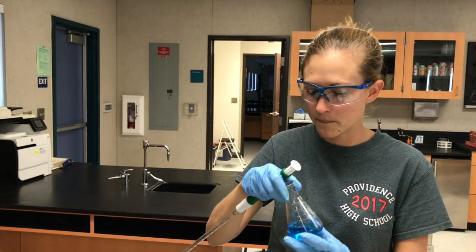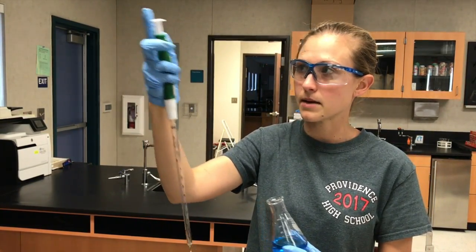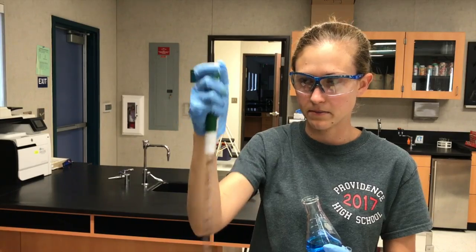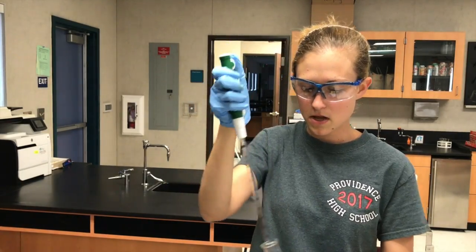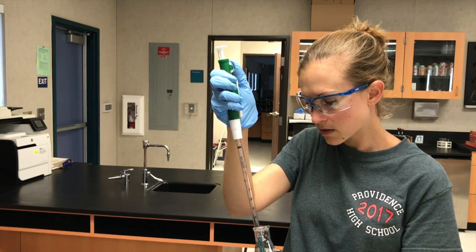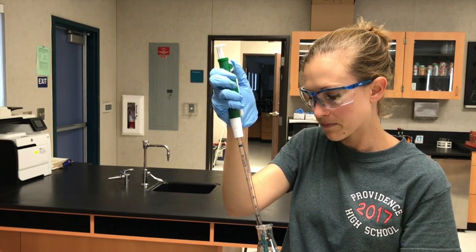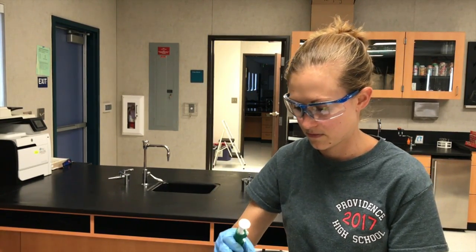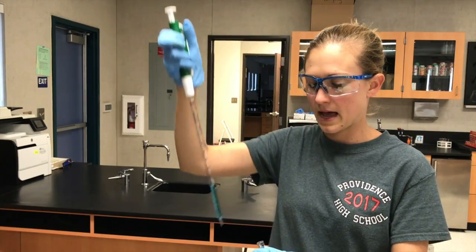Now I want to measure 4 mils of my copper nitrate as well. So I'm going to take it, same technique. I'm going to make sure this is all the way down so I can pull up the solution. I'm going to scroll up to 4 mils. Okay. And then I'm going to add it to my cuvette.